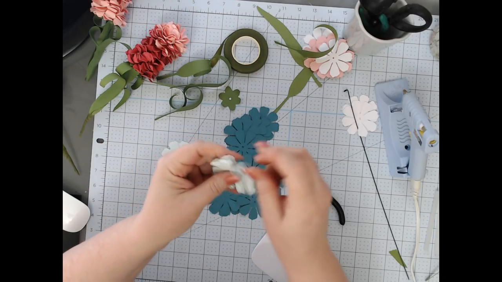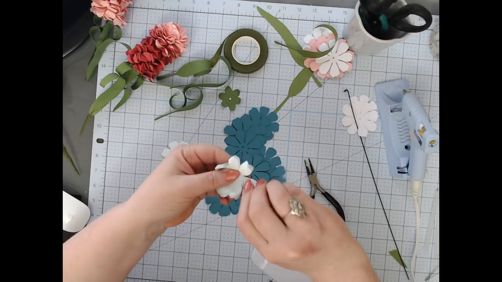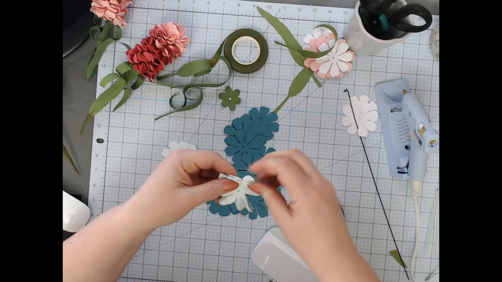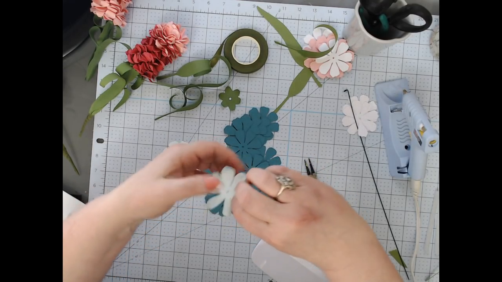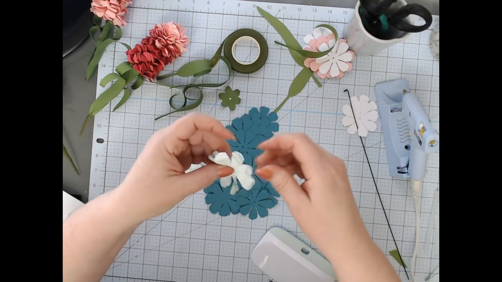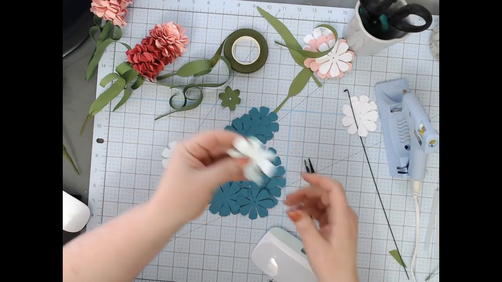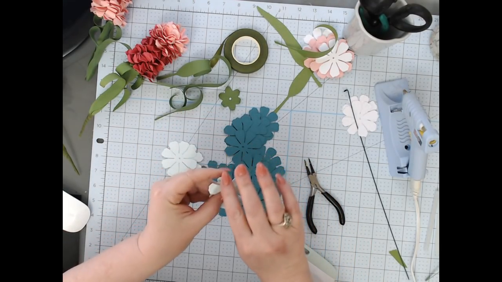And then before I undo them, I'm just going to give a little twist back and forth on these sets. Not enough to tear your paper underneath, because your bottom will tear quicker because you're not looking at it. And then you're going to separate those.